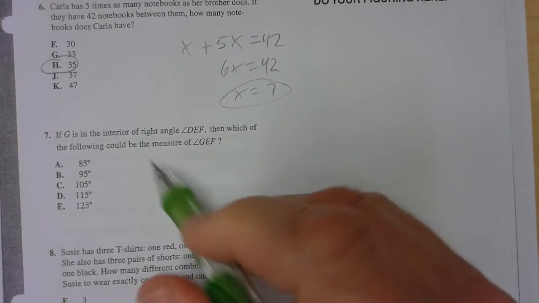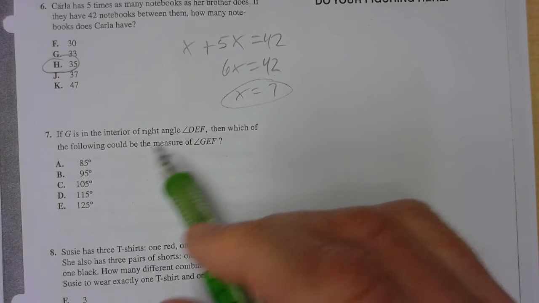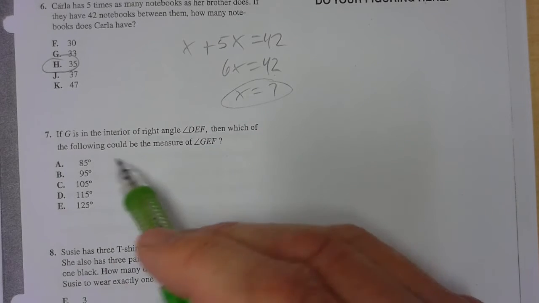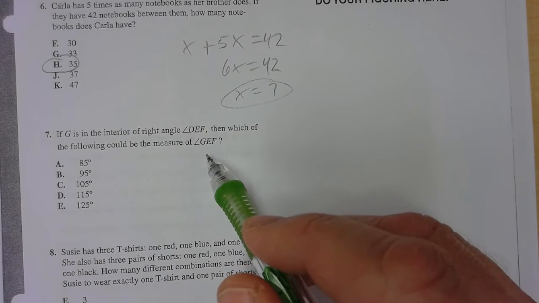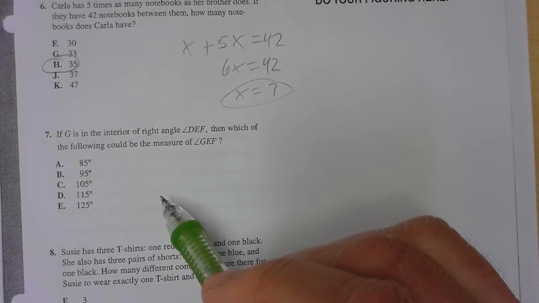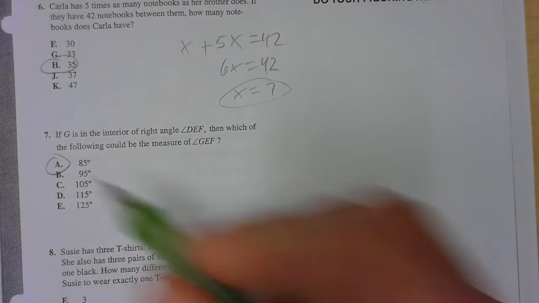The interior angle of a right angle, so we have a right angle, DEF, then which of the following could be a measure of GEF? So if the one angle is 90 degrees, and the other two can only add up to 90, so those are all too big. So the answer is A.